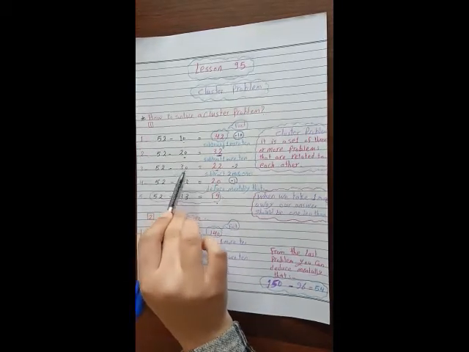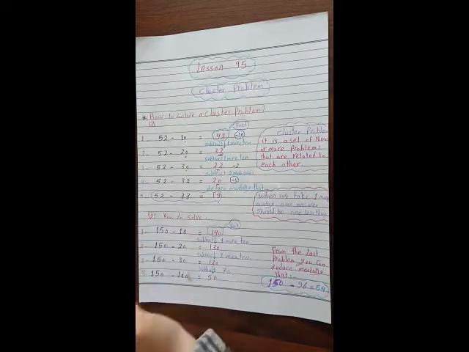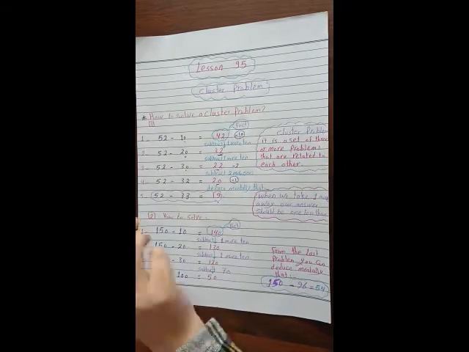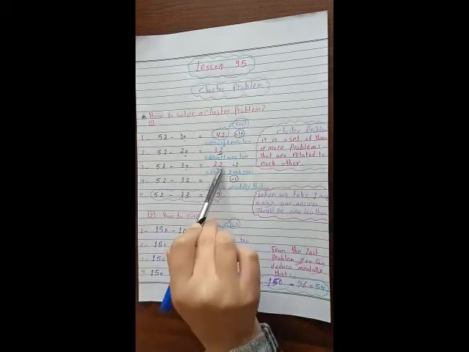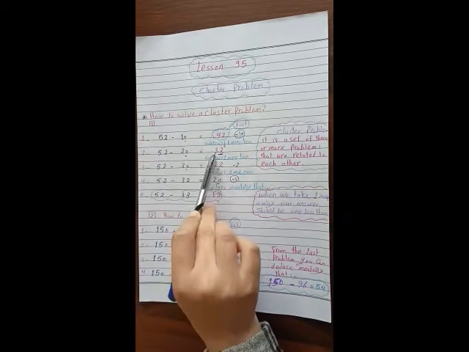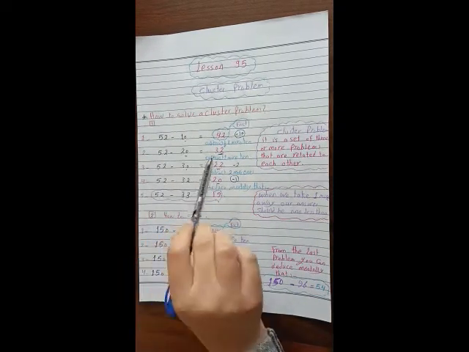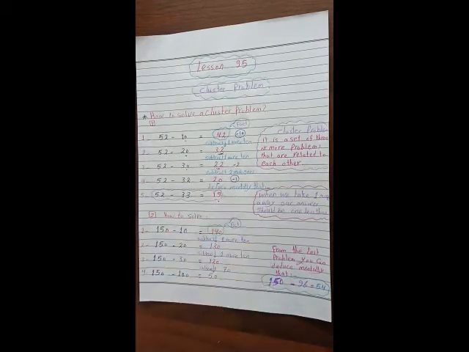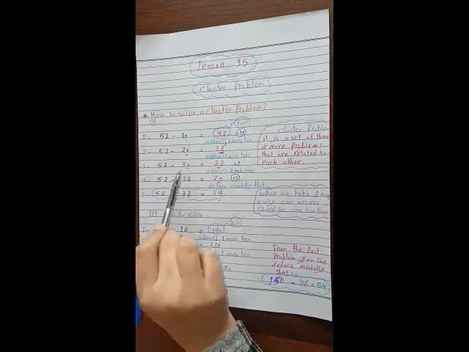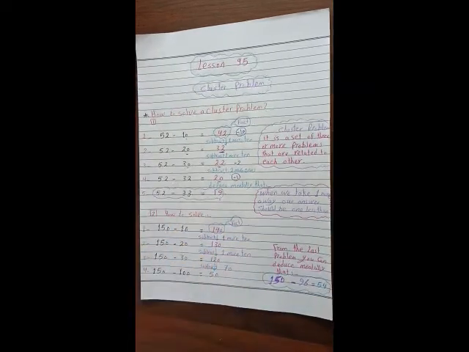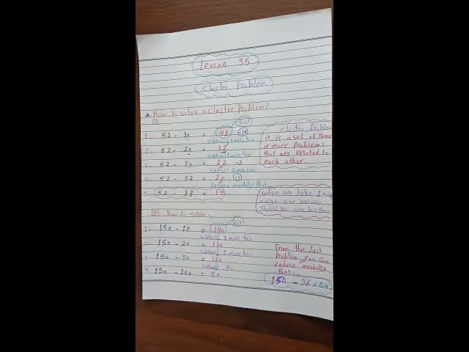52 minus 30. Okay, 30 is more than or less than 20? It's more than by 10. So my answer here will be less than 32 by 10. I will subtract one more 10 from 32. It will be 22.